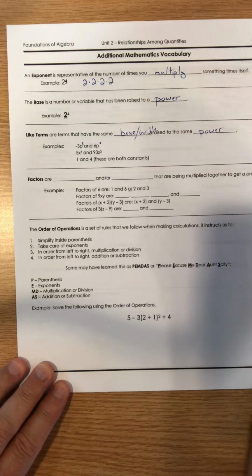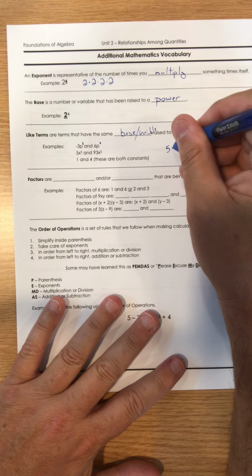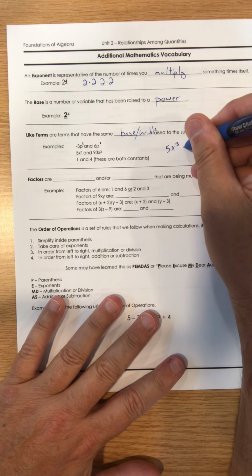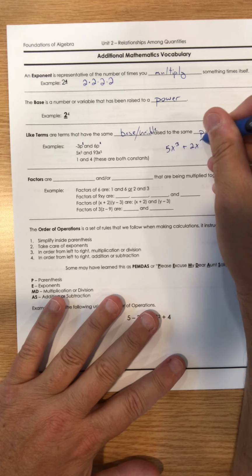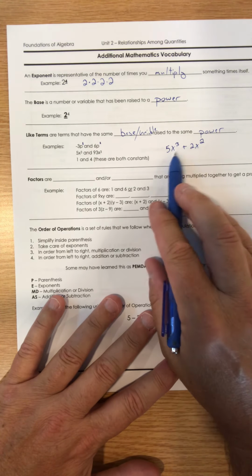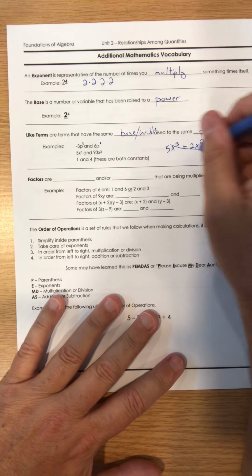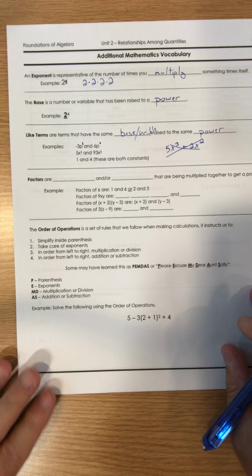So for instance, here's one that is not like terms. So 5x to the third plus 2x squared is not like terms. They have the same variable, but they have different exponents. So I could not combine those. So those are not like terms. Next.